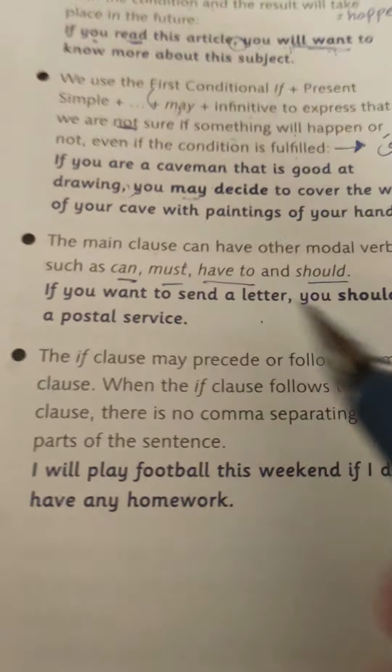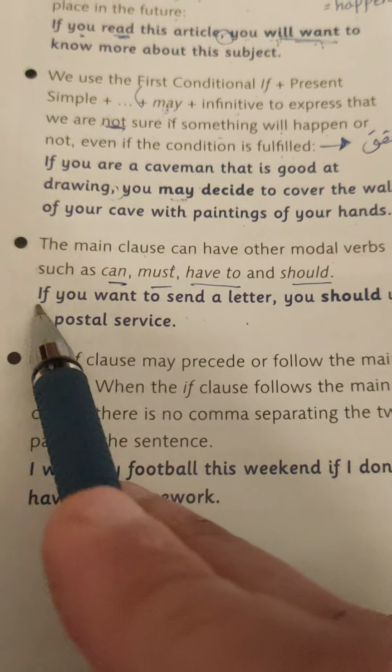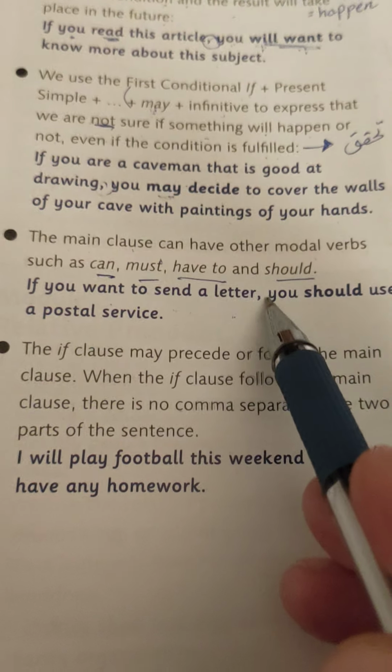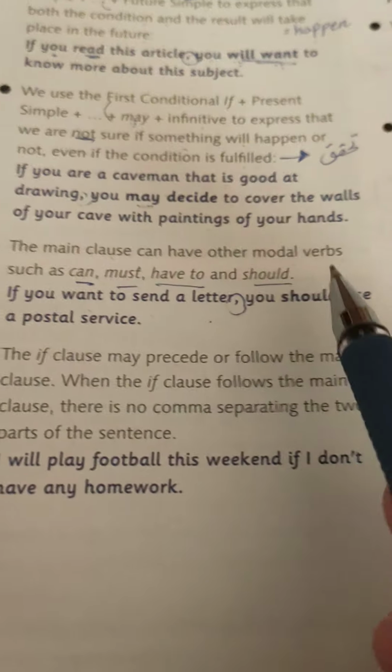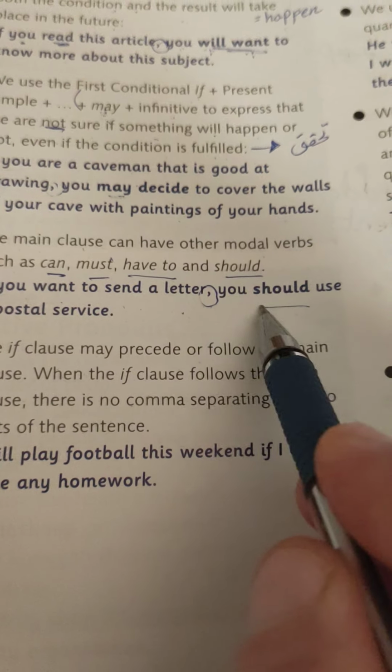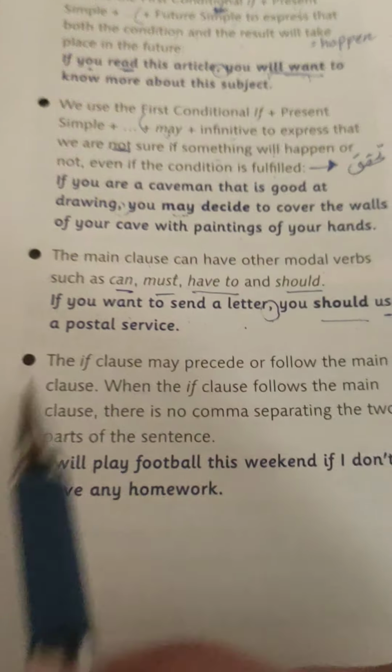Okay. Notice we have if clause, if subject simple present, comma, separates between the if clause and the main clause. Here we used should plus infinitive verb.